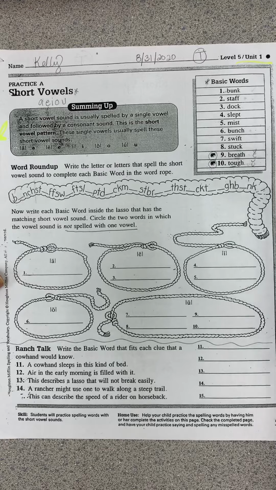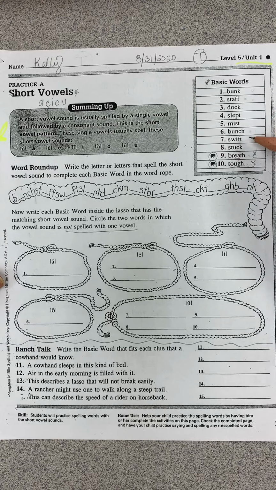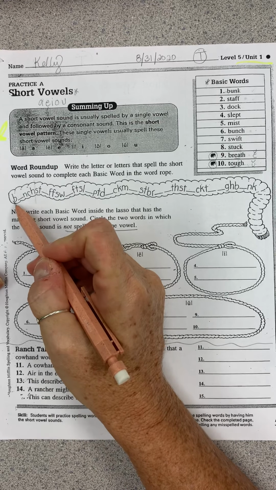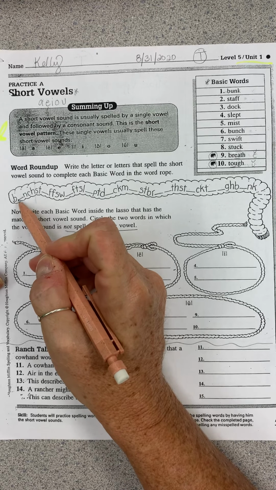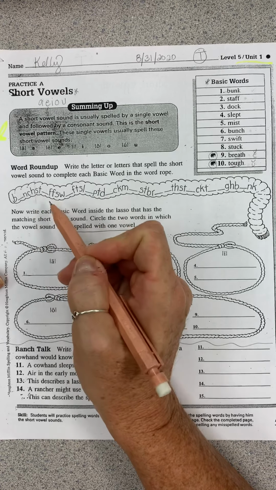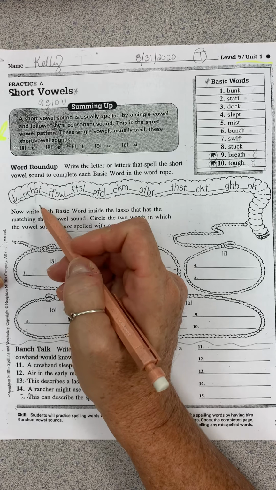I'm not going to mark it out like crazy so that you can't see it. No, I'm not going to do that. That would be bad. Instead, I'm just going to make a little mark next to it. Okay, so here we go. This rope says B space NCHST and then a space. Okay, wait a minute. That's not any word that I recognize.